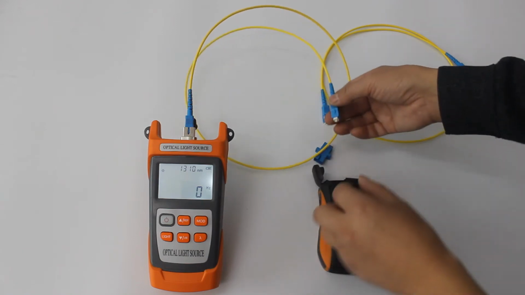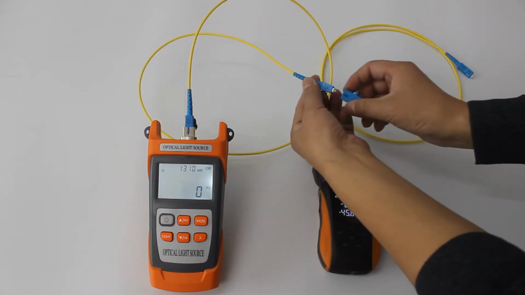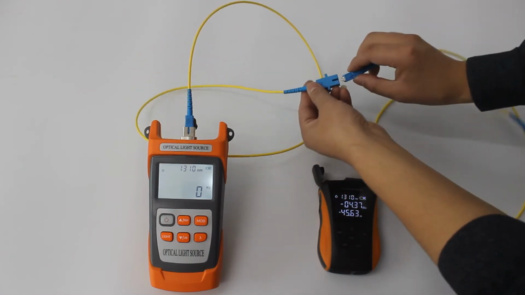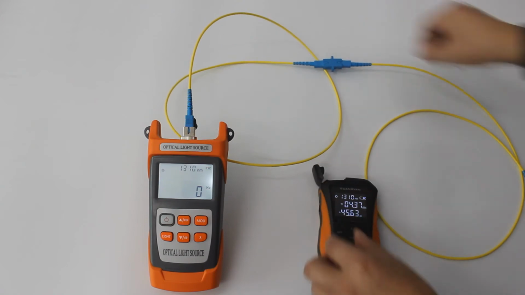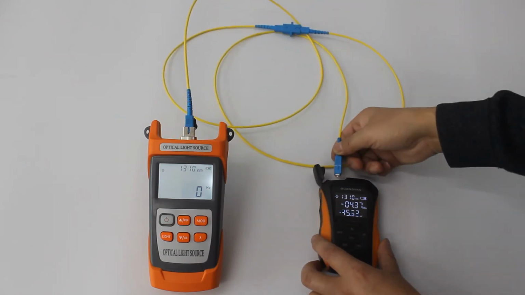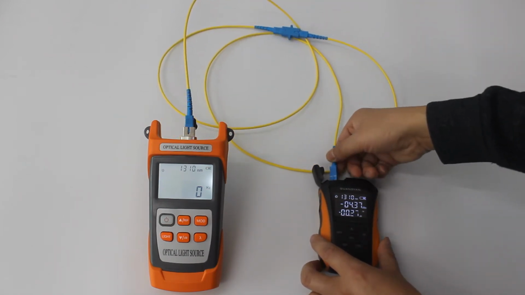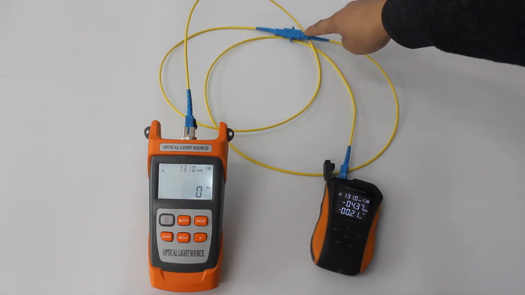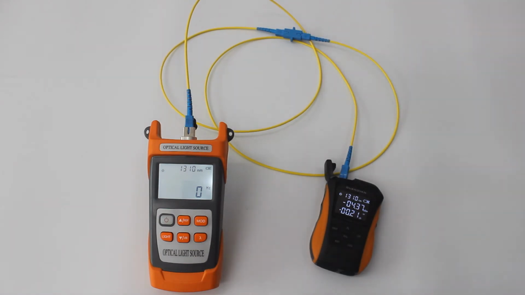Take out SC connector from OPM and connect with SC adapter and the patch cord under test. The insertion loss of this connector is 0.21 dB.